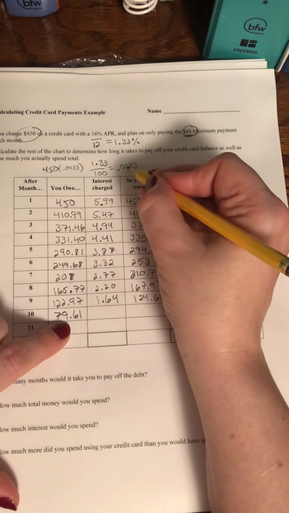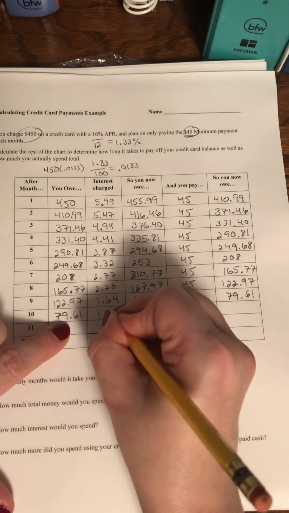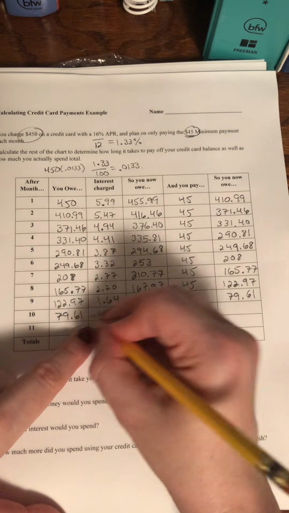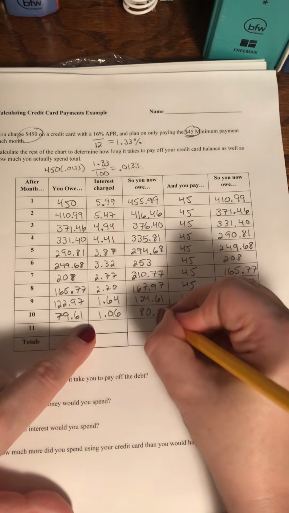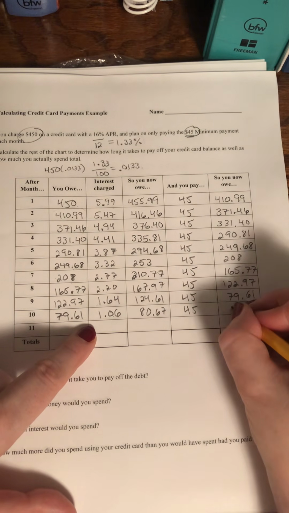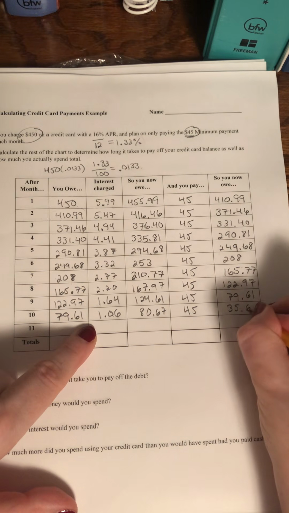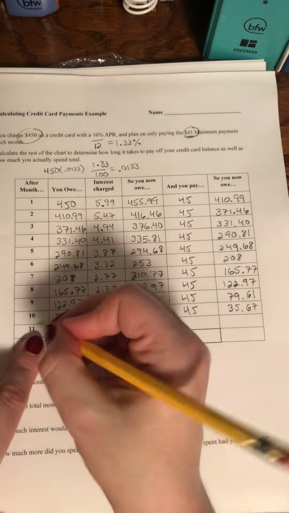Multiply by that 0.0133. And I'm now being charged $1.06 for still owing them money. Add these two together, and now I owe $80.67. Make my $45 payment, and now I owe only $35.67. This will probably be the month I'm actually able to pay off my debt during.